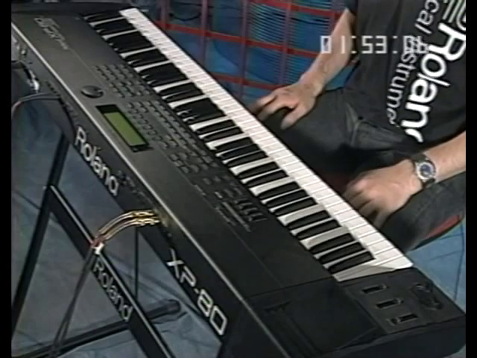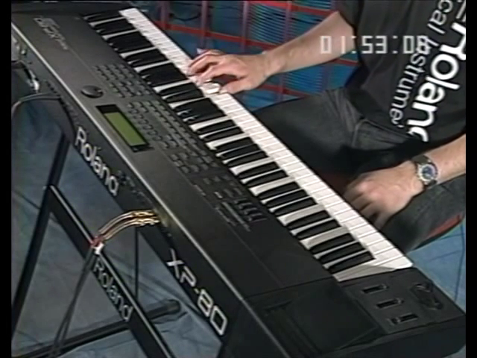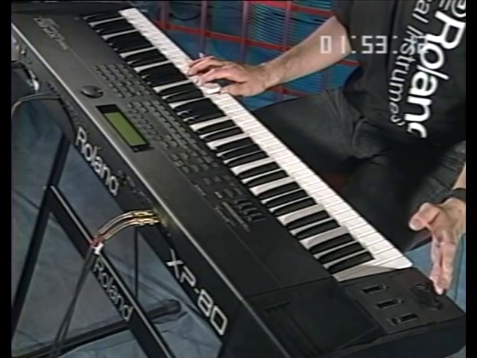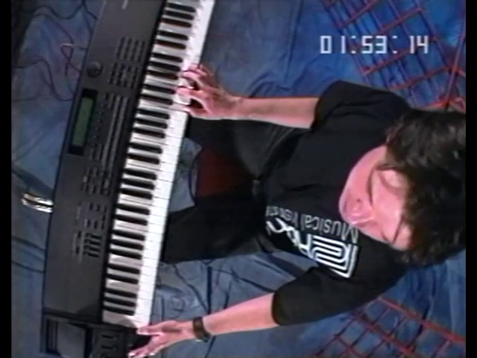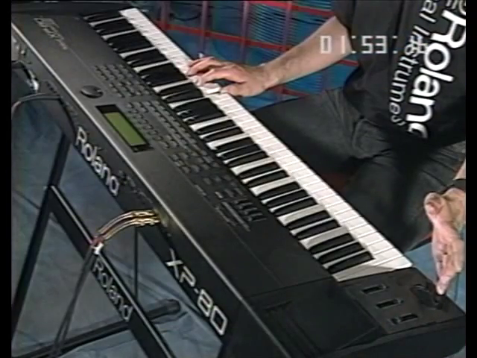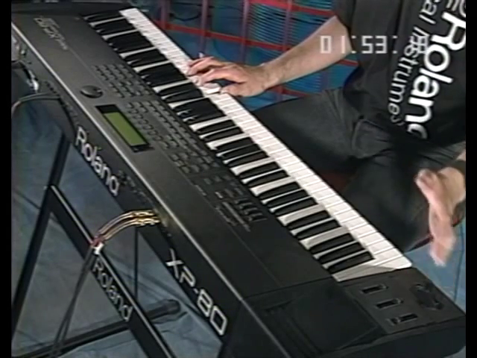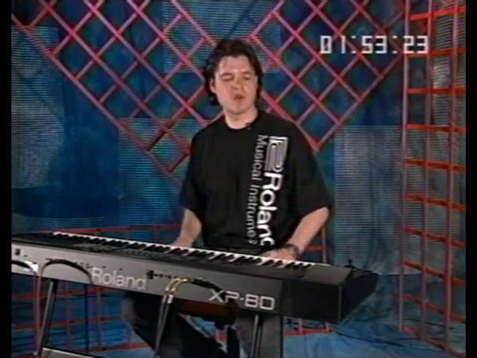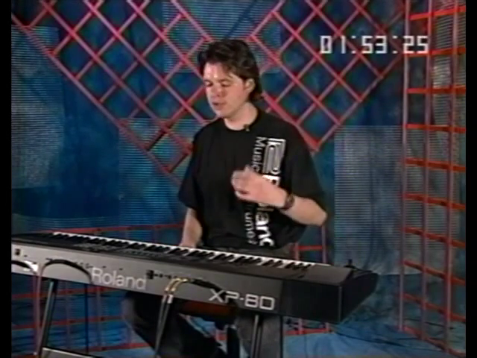Okay, I've got a patch here, preset A46, it's an organ sound. And it's got a Leslie speaker simulator, and the speed of that simulation can be modified using the modulation wheel. Now, a lot of musicians like to have that kind of control from foot switch rather than from the modulation controller, so let me show you how you do it.